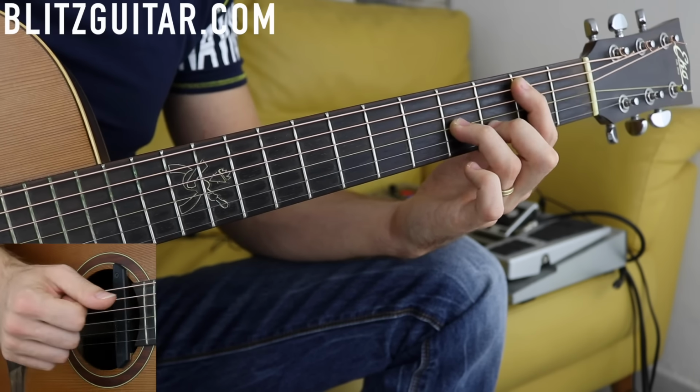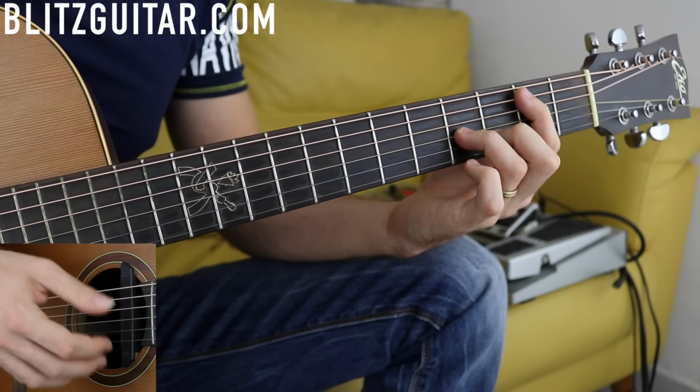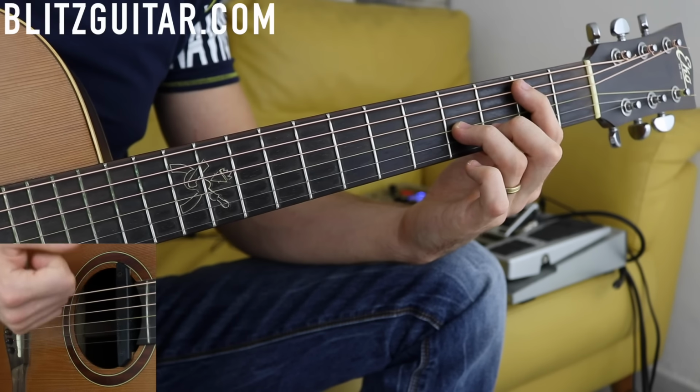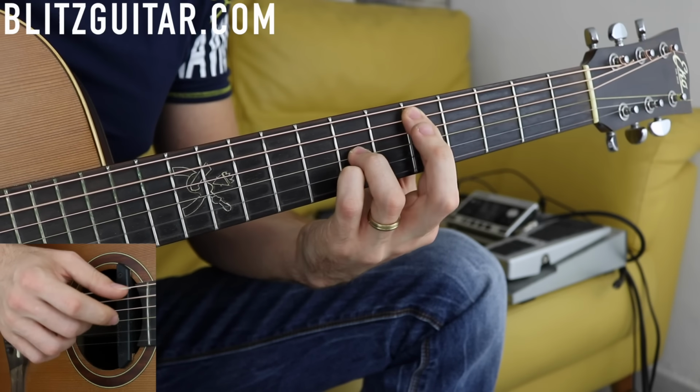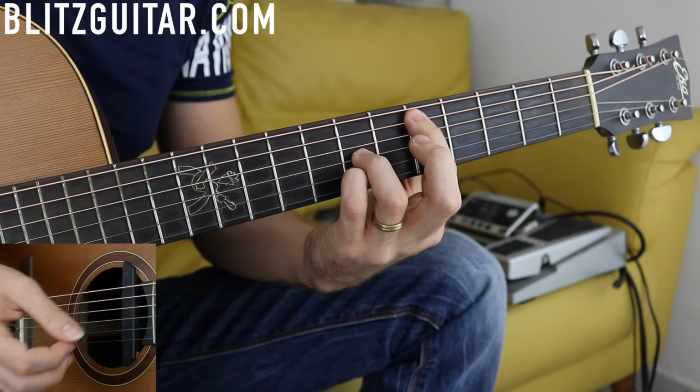Okay? Now we're going to keep the same pattern, so make sure that you practice for a while and get your right hand going. The second chord is the D chord. Okay, beautiful sounding chord, this one as well.